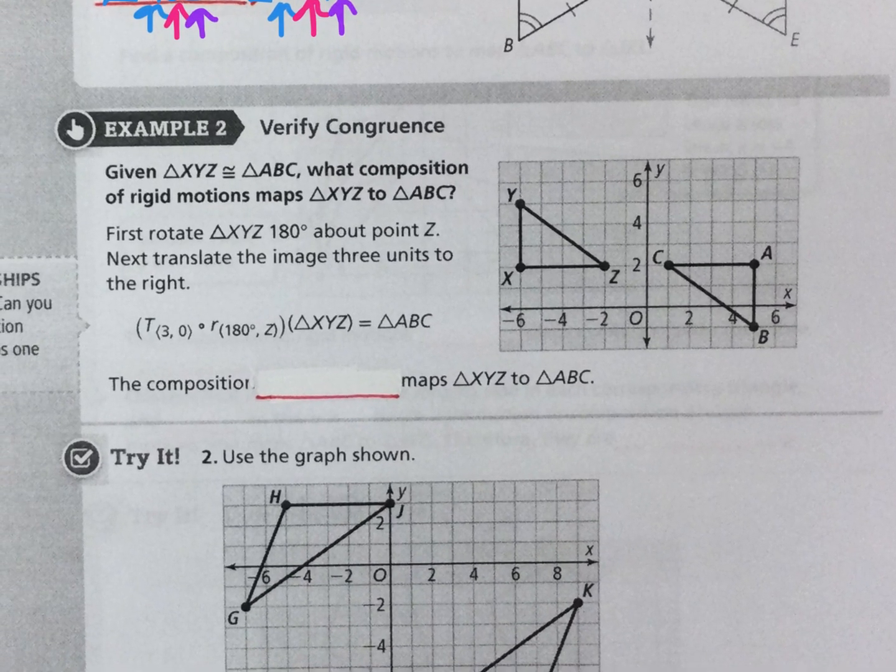All right, so if we verify congruence, given that these are congruent, what composition of rigid motions maps triangle XYZ to triangle ABC? So if we first, and I think this one starts hard, because we're rotating it about point Z, okay?